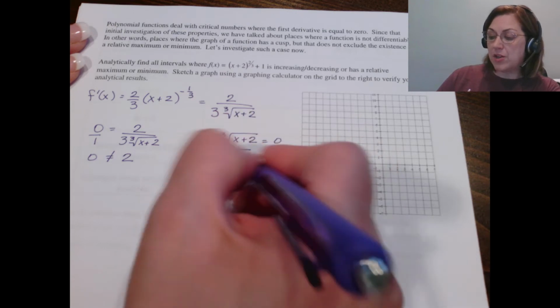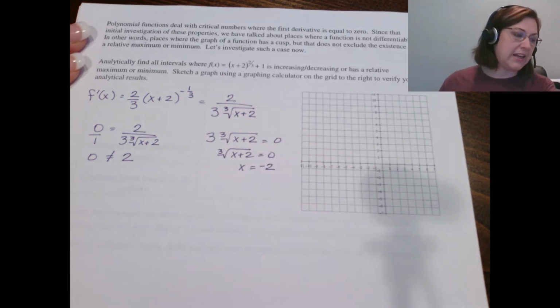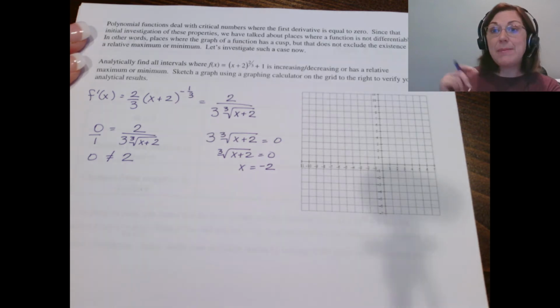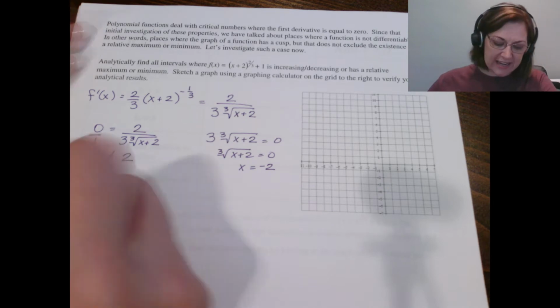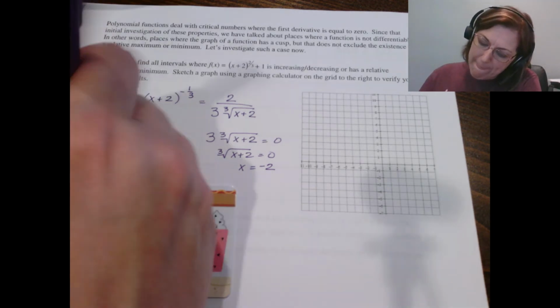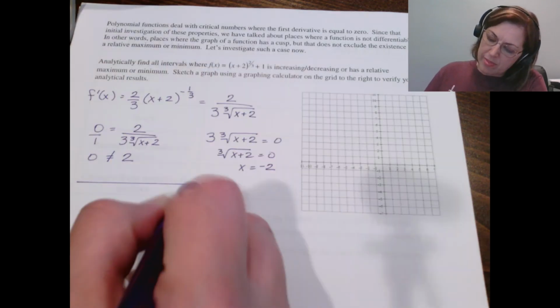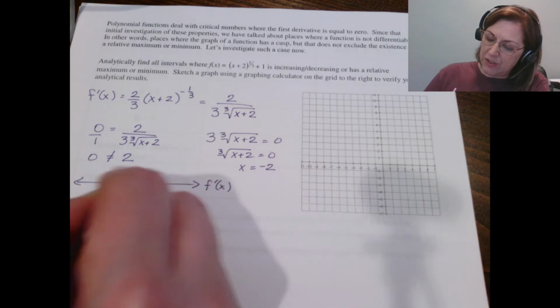It's also a critical point. So we have a critical point at negative 2. That means we potentially could have a max or a min there. We need to test it with our number line. We'll put negative 2 on there.